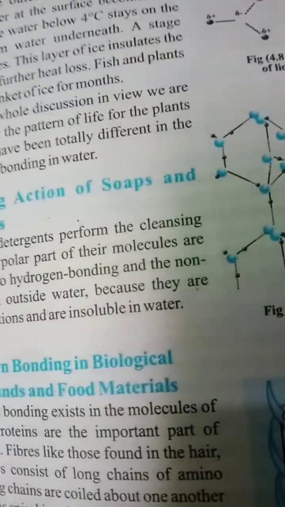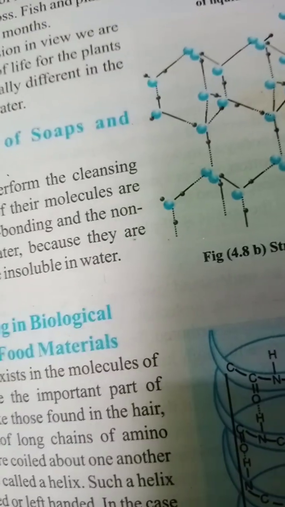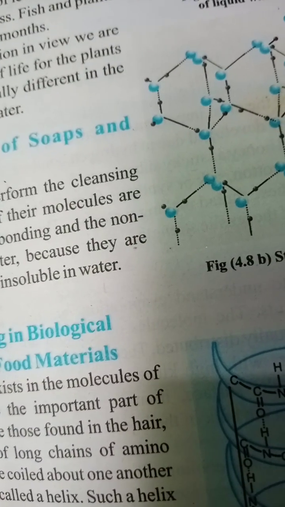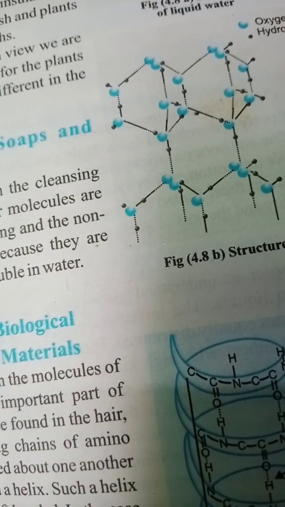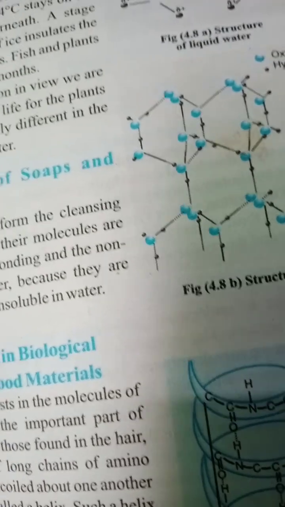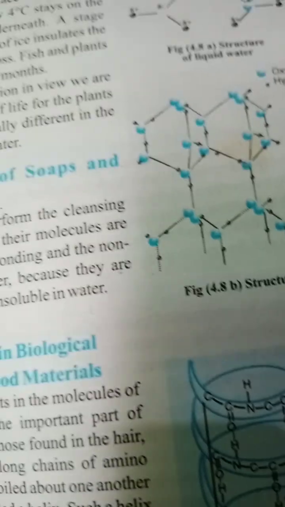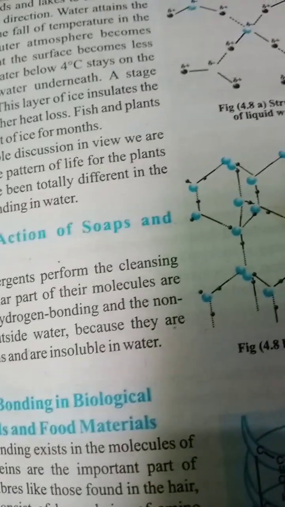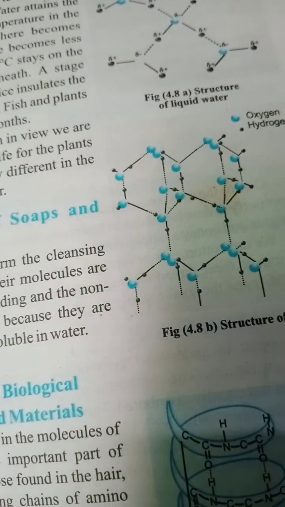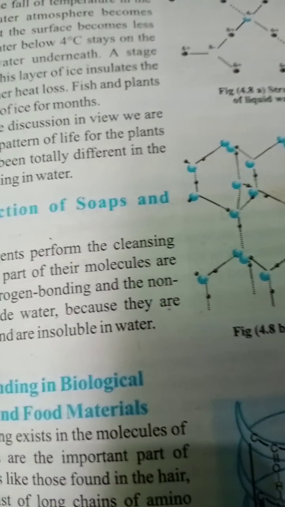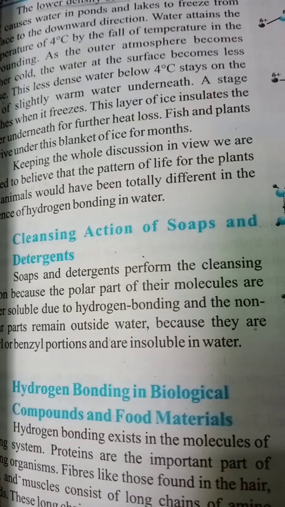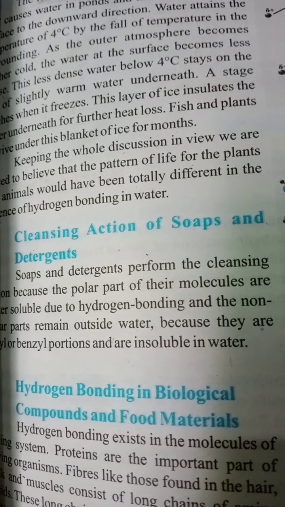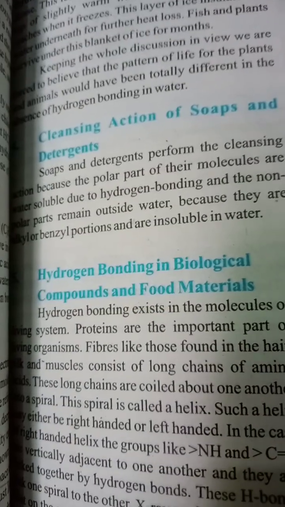Inside food material, hydrogen bonding is present, because food material includes proteins and carbohydrates. Most of the part of our body consists of proteins, and the protein amino acids are attached together due to hydrogen bonding.